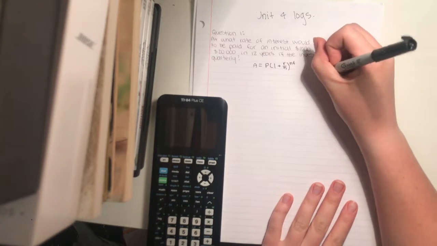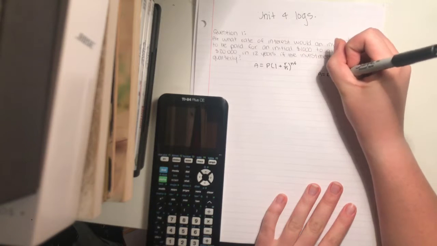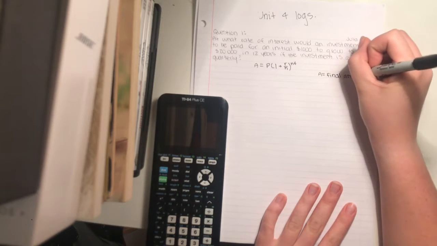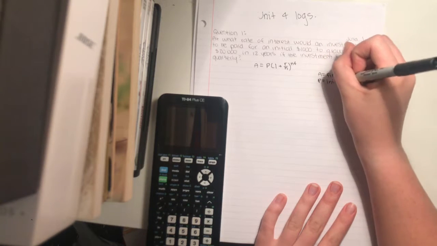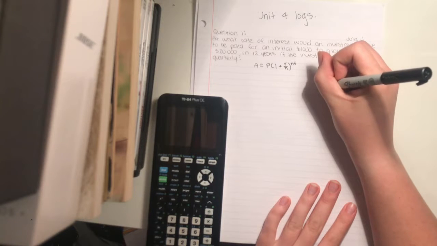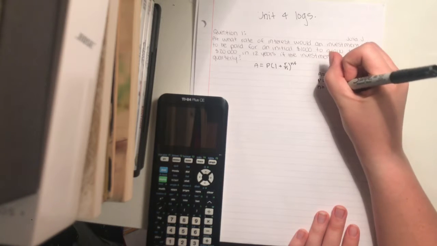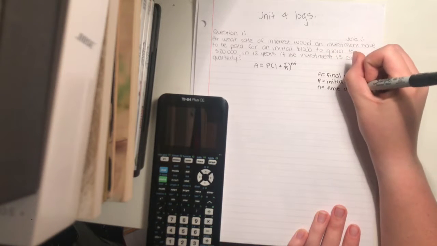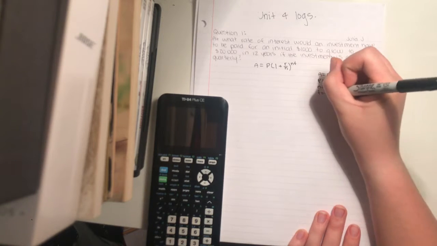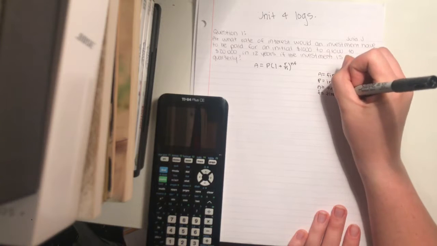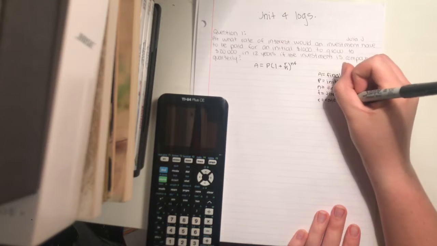And so A equals the final amount, P equals initial, n equals the number of times compounded quarterly, t equals time, and r equals the rate of interest.